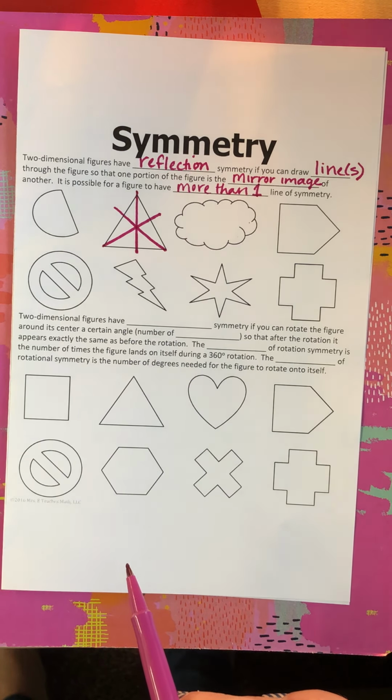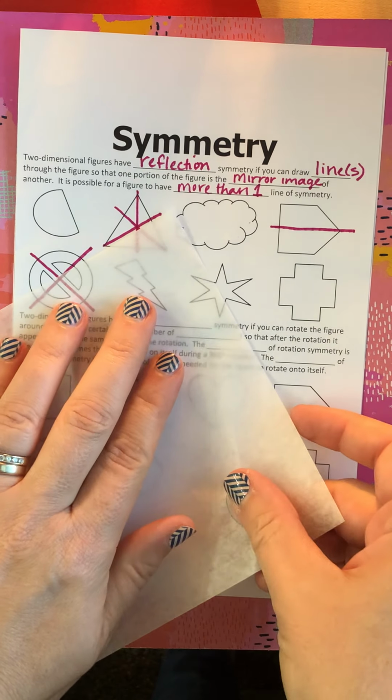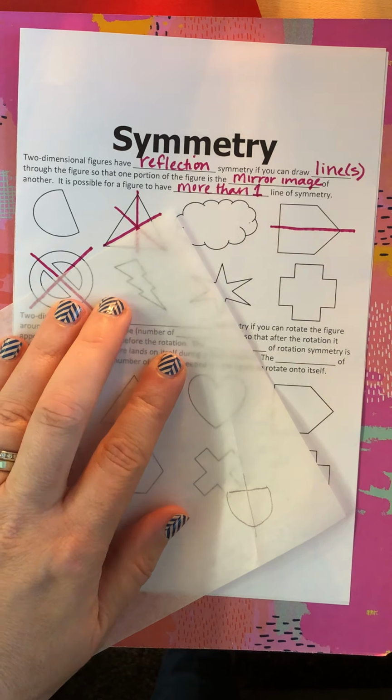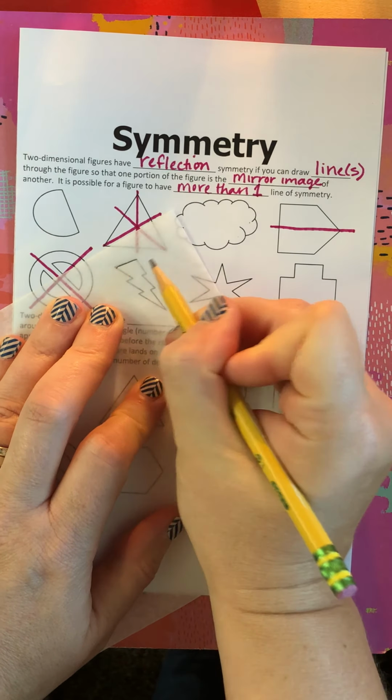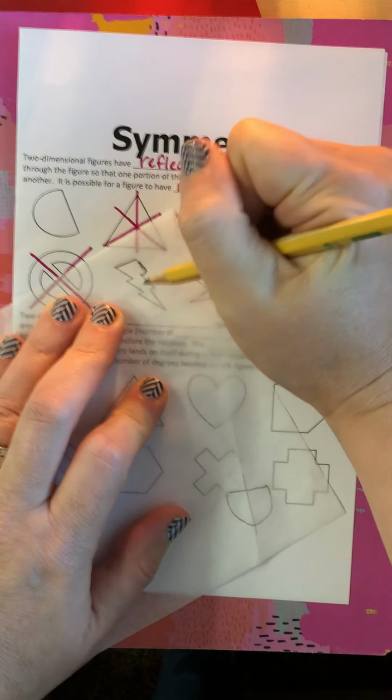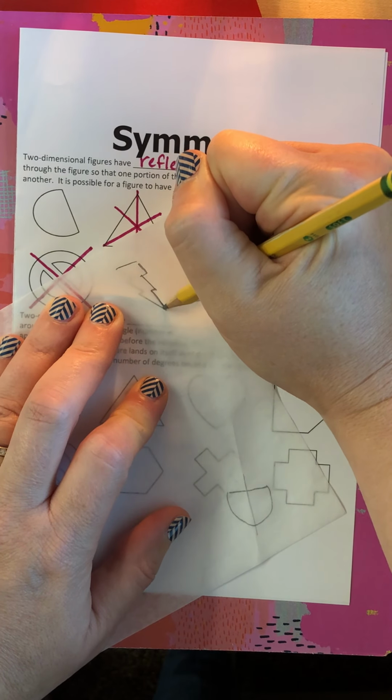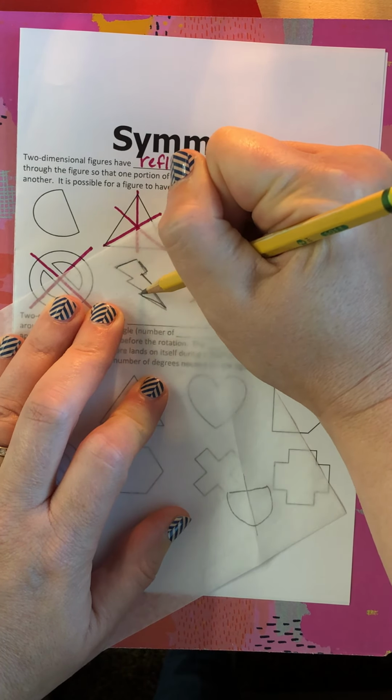All right, we've got a line of symmetry here for the shape. Now this one, it looks like we could get a couple of lines of symmetry. So I could do one here, and then I could do one there. The lightning bolt, I do not believe will have a line of symmetry, but again, if you're not sure, you can trace it on tracing paper and then see if you can fold and get the pieces to match up.